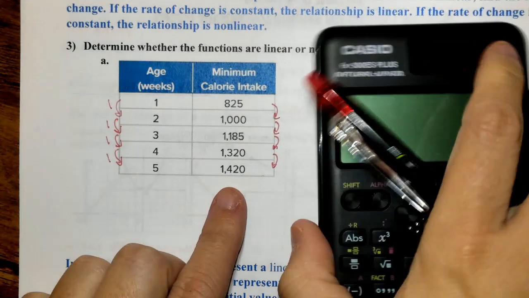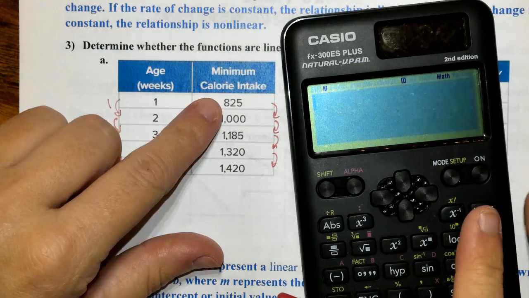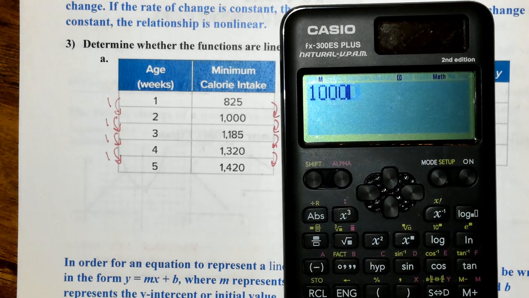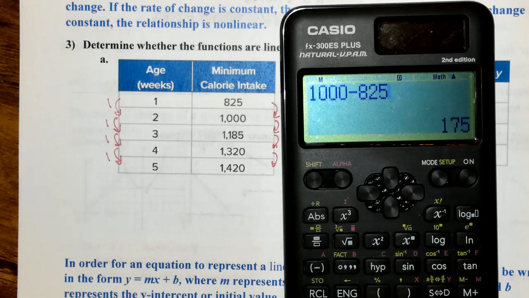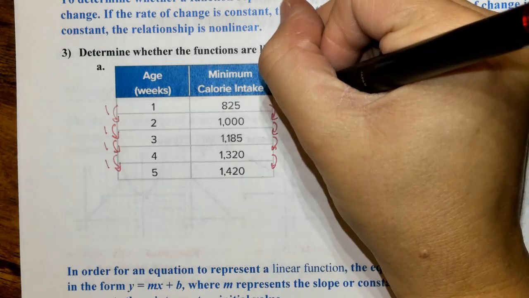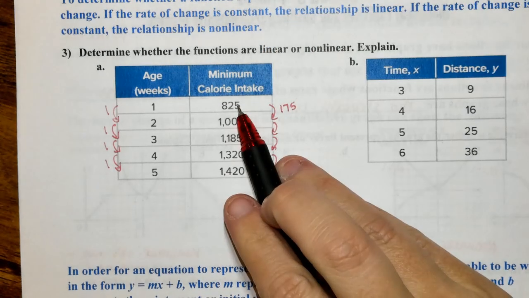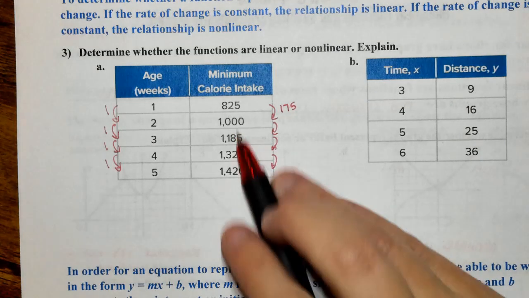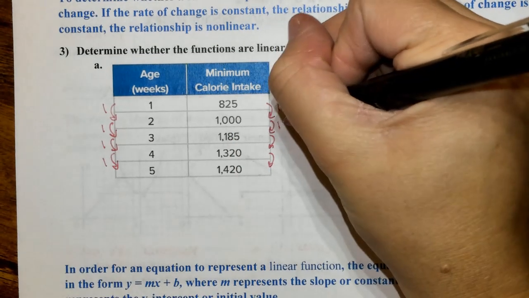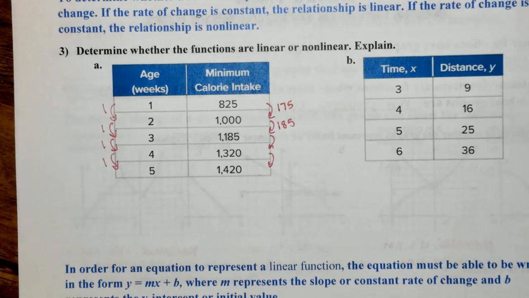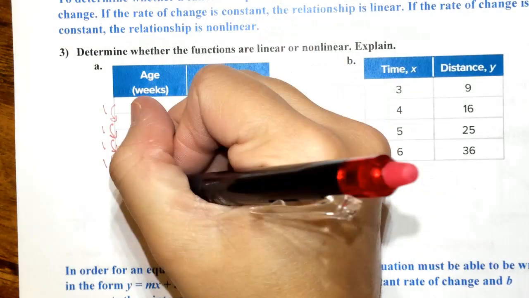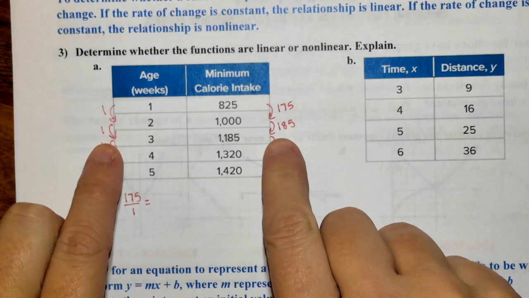Okay, so if I want to know an increase from 825 to 1,000, I'm going to take the bottom number and subtract the top number. So the difference is 175, and it's positive, which makes sense because 825 plus 175 is 1,000. All right, 1,000 to 1,185 is 185, and I'm actually going to stop there. So my first slope would be 175 over 1. My second slope would be 185 over 1.